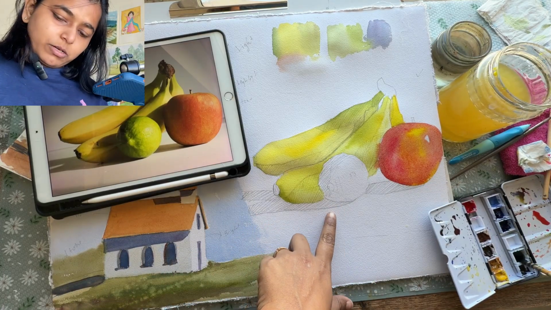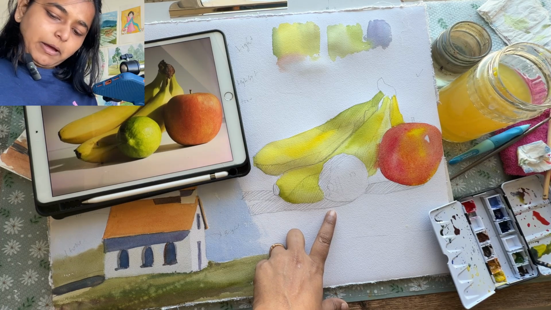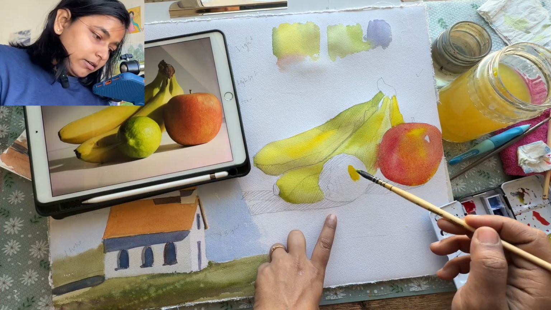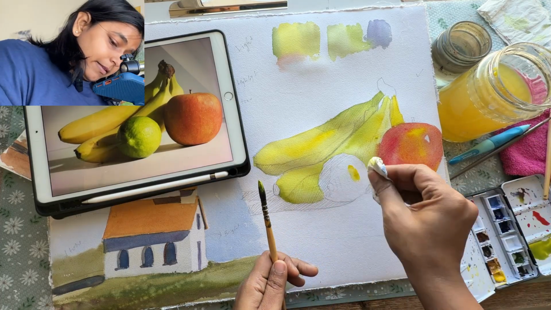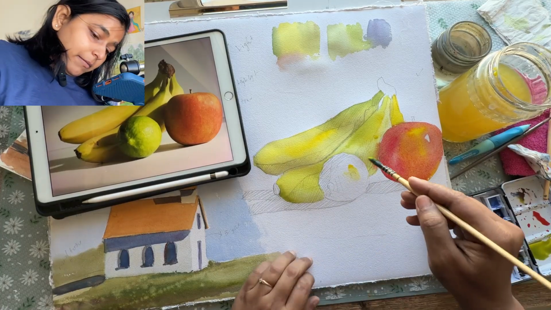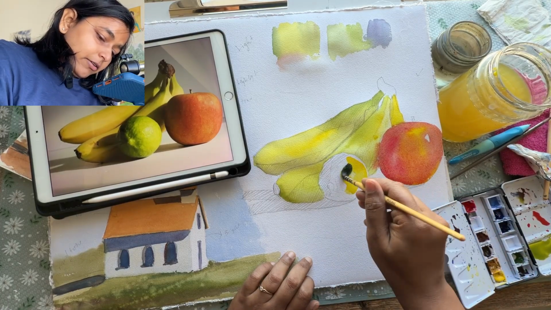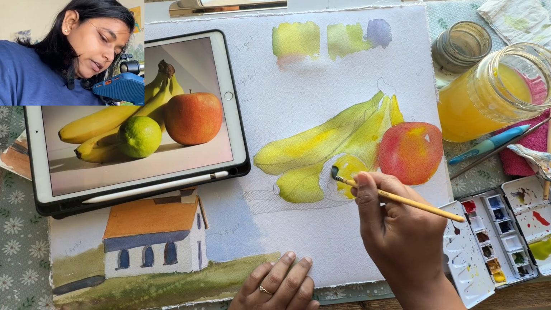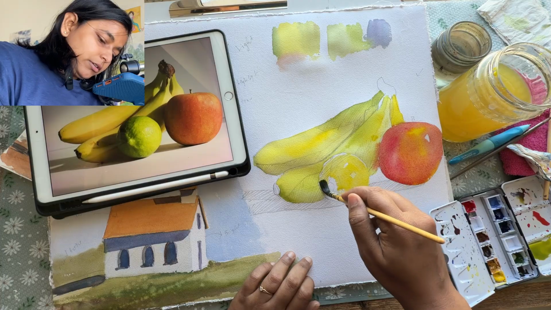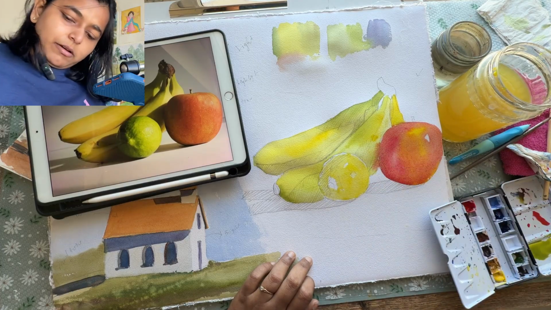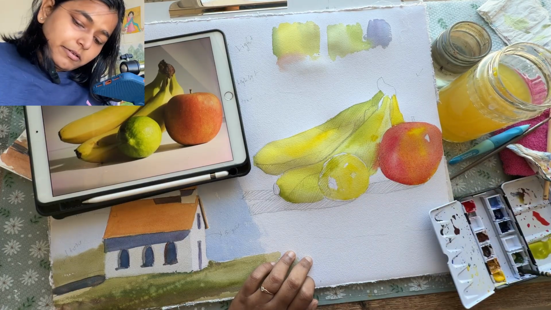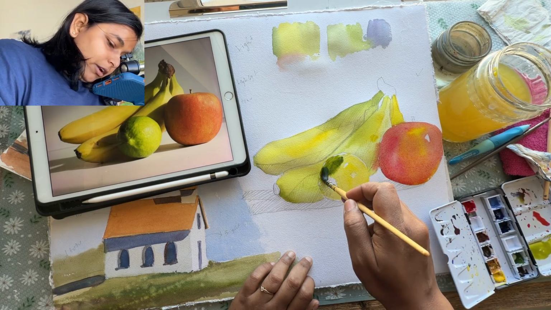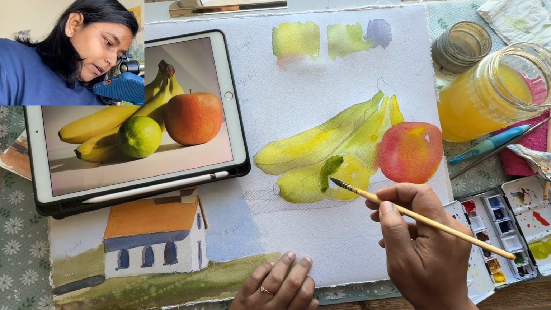We can move to the lemon part, where we will add some yellow first here. Again, I mistakenly painted on the highlighted part. So I'll put yellow first. Then I will put the green. So this is the darker side, so I'm putting a lot of green here on this side.